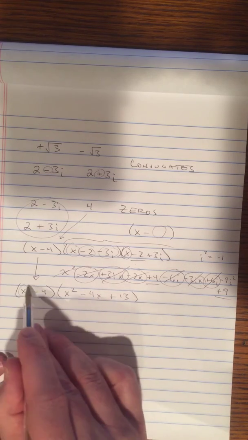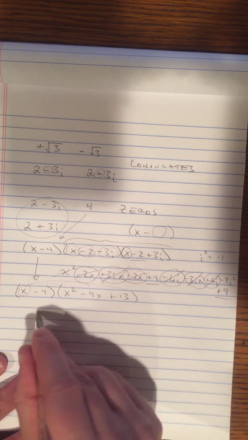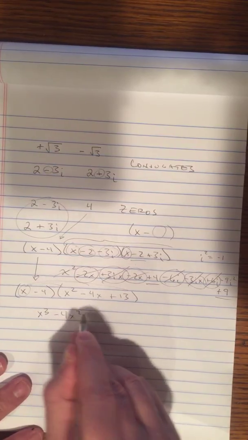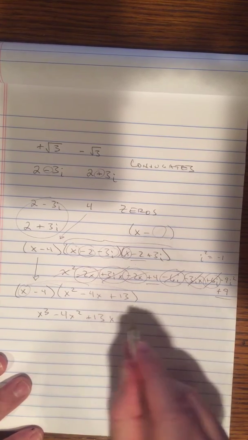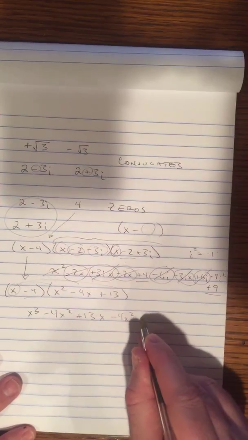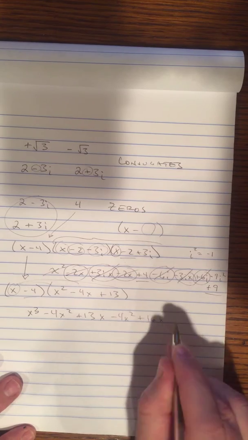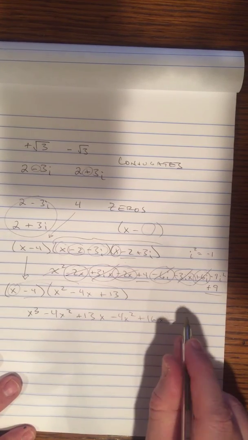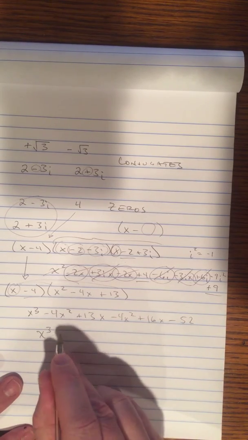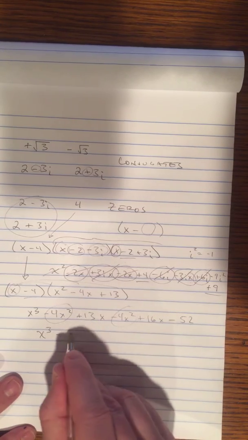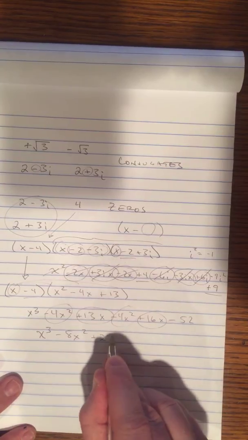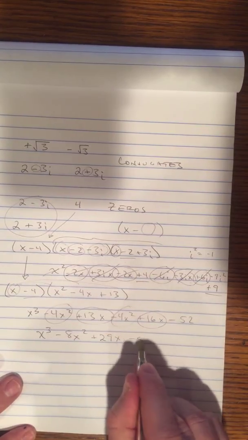Okay, so now again, x times each of these. So I'm going to get x squared, or excuse me, x cubed minus 4x squared plus 13x. And then negative 4 times each of them, so minus 4x squared plus 16x, and then minus 52. And again, collect like terms, so x cubed, put my x squareds together, so minus 8x squared, put my x terms together, so plus 29x minus 52.